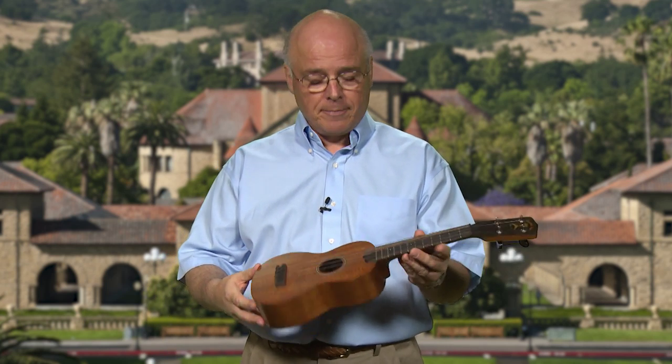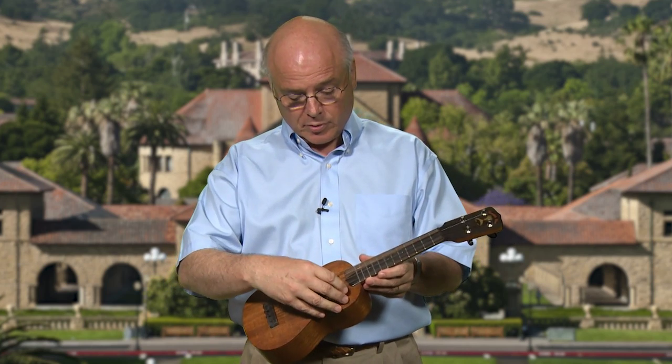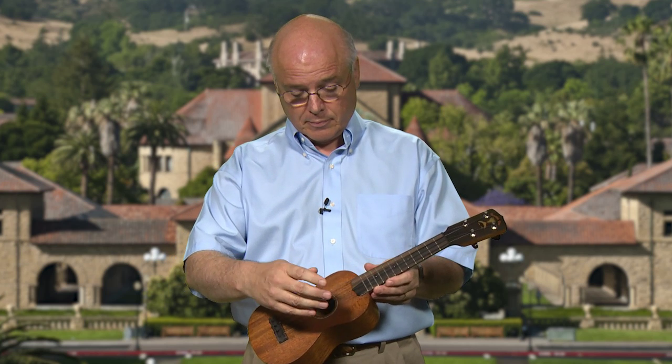Now we're going to look at the wave equation in a simple classical system, which is a wave on a string. And I have here a small guitar. This one's called a ukulele. It's a little 4-string guitar. And it's got various strings on it, as you can see. And of course, if you pluck these strings, they make notes.